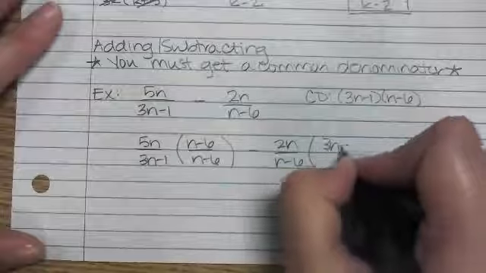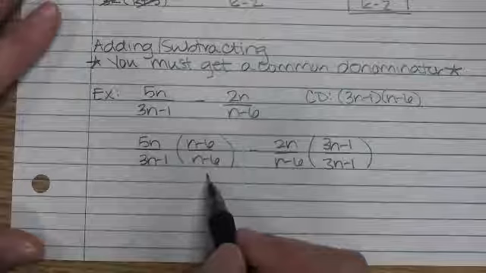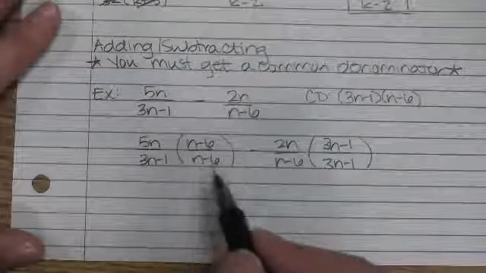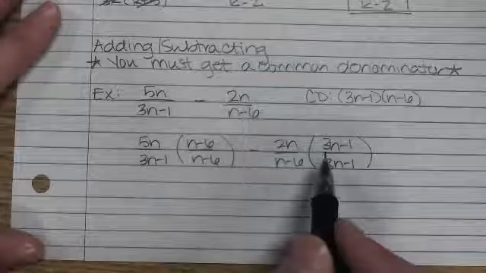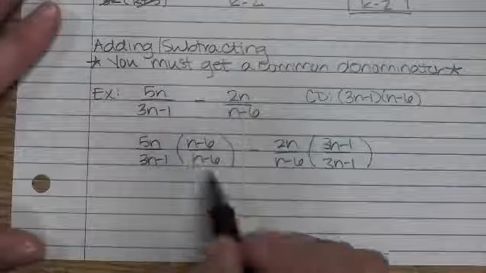I'm going to multiply it by the first denominator. And you'll notice here that n minus 6 over n minus 6, anytime you have the same thing over itself, it's like multiplying by 1. So I'm changing what the problem looks like, but I'm not changing what it represents. I haven't just added 5 in, I'm multiplying it by 1.